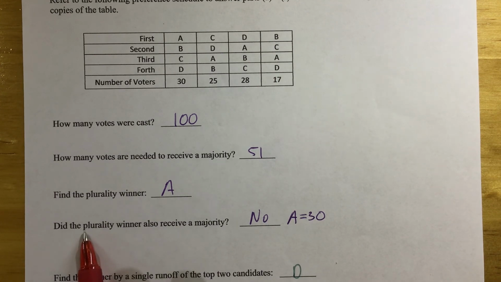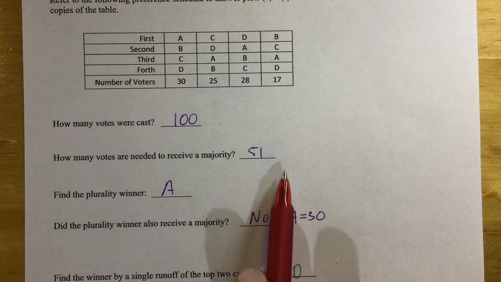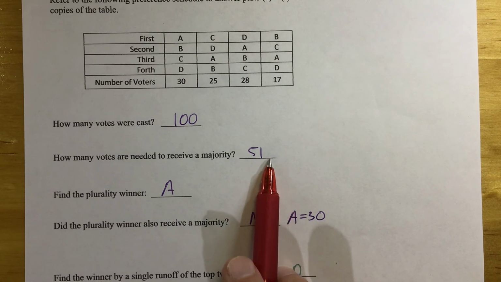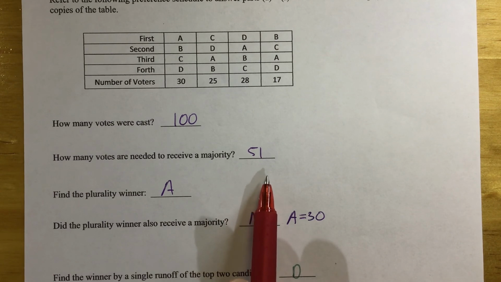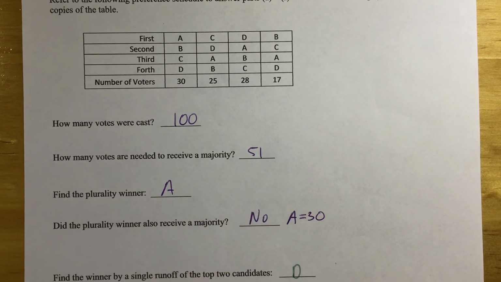But did A, the plurality winner, also receive a majority? The answer to that would be no. The majority would have been 51. If your plurality winner is also your majority winner, we wouldn't have any argument whether or not that person should be the winner. So if somebody got 51 votes and there are 4 people in the race, clearly they're going to be the top choice and the winner.